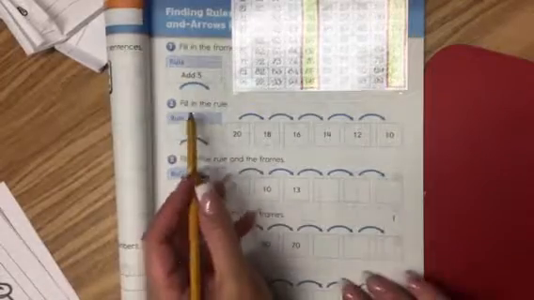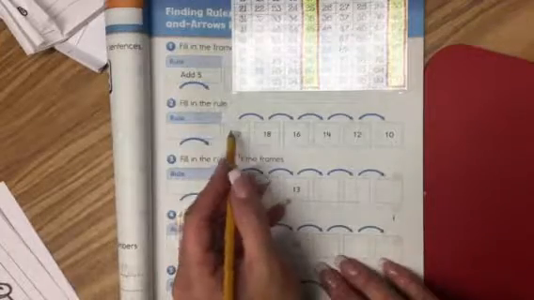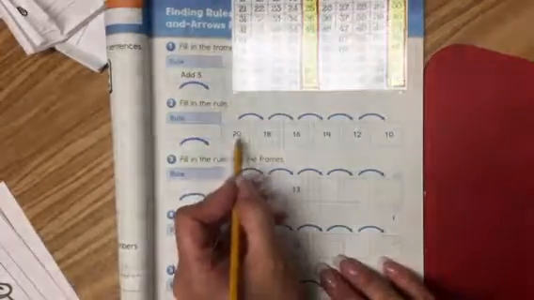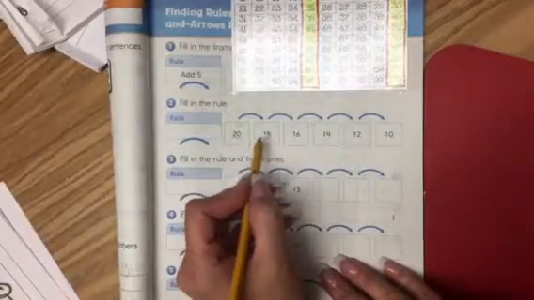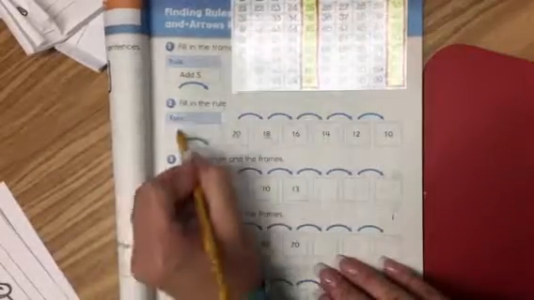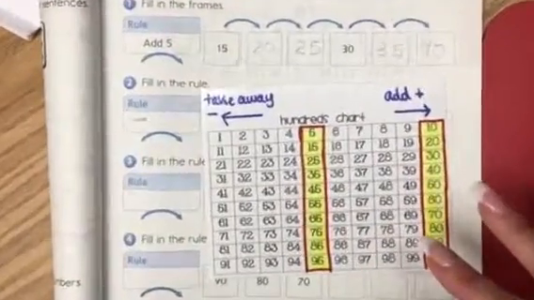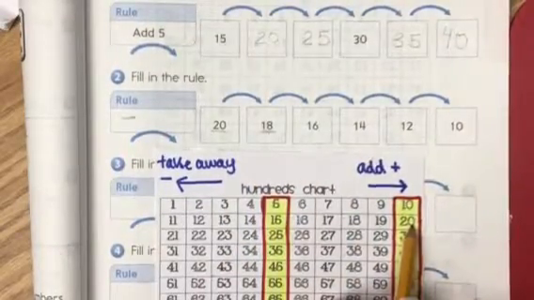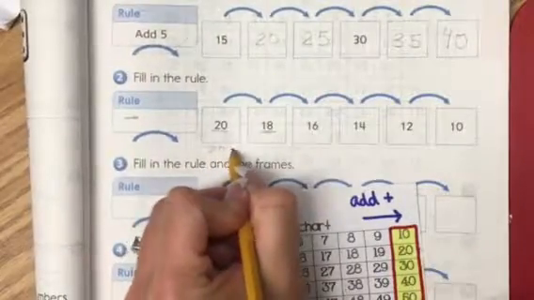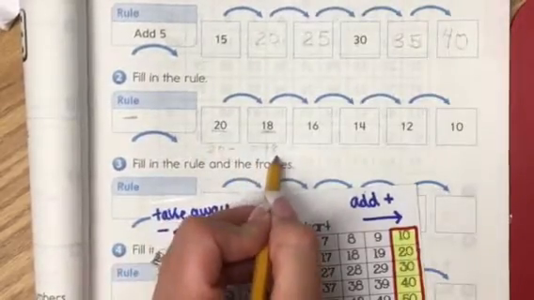Okay. This one is saying fill in the rule, so we have to solve and figure out what the rule is. So I have to look at all of my clues and figure out and relate. Is this addition or subtraction? So when I go from 20 to 18, am I adding or subtracting? I have to ask myself, is 18 less than 20 or more? And it is less than 20, so I automatically know I'm subtracting. In order for me to find out how much I'm subtracting, then I need to start at 20 and go to 18. So basically, I'm solving for the missing number in a subtraction problem. 20 minus, I don't know, equals 18.